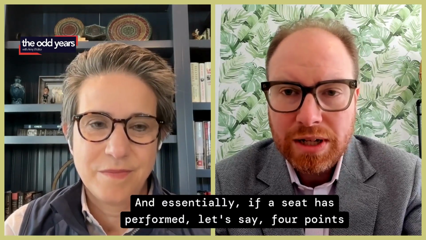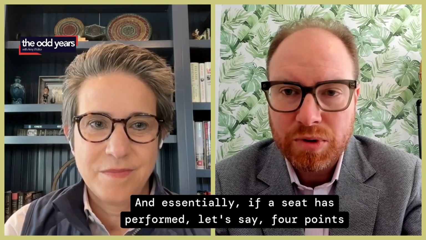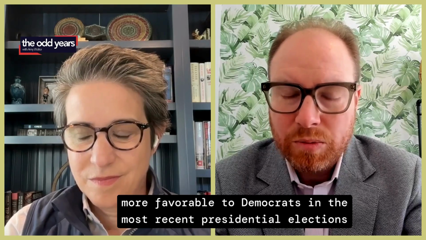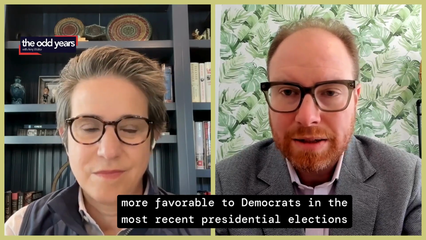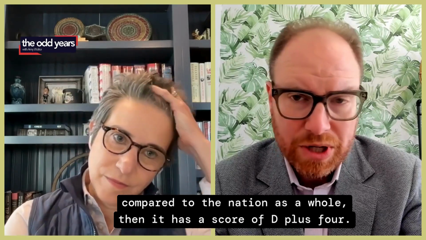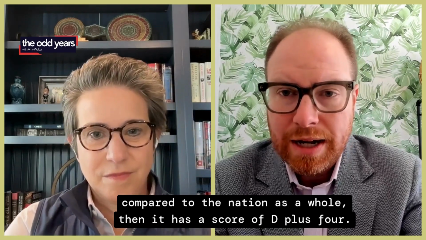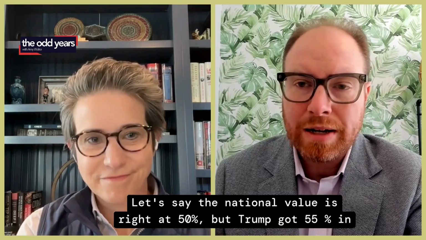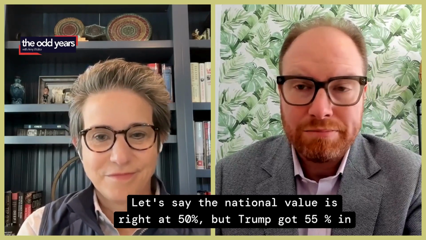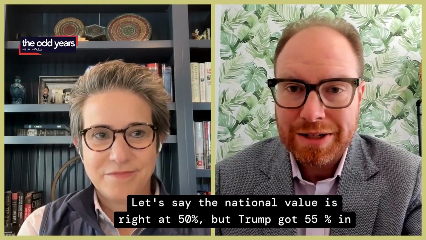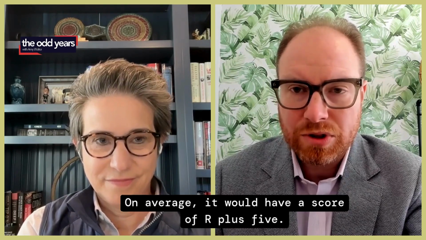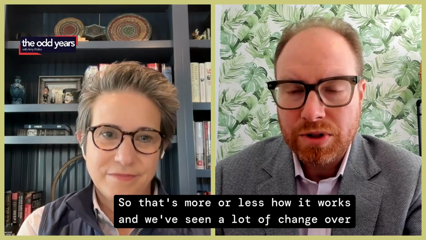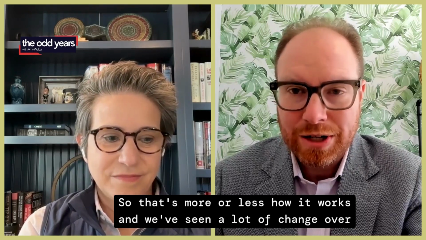And essentially, if a seat has performed, let's say, 4 points more favorable to Democrats in the most recent presidential elections compared to the nation as a whole, then it has a score of D+4. Let's say the national value is right at 50%, but Trump got 55% in a district. On average, it would have a score of R+5. So that's more or less how it works, and we've seen a lot of change over the years.